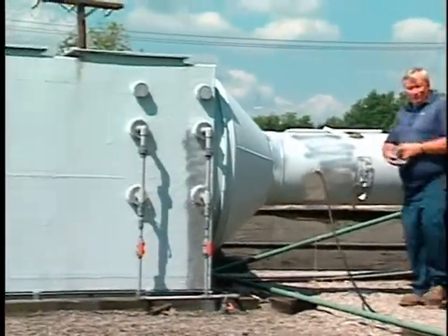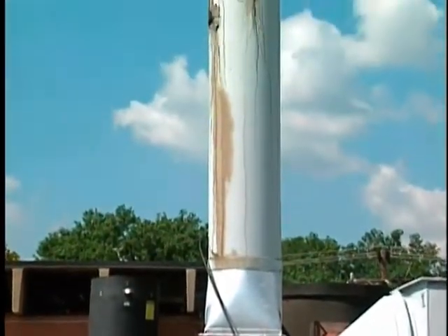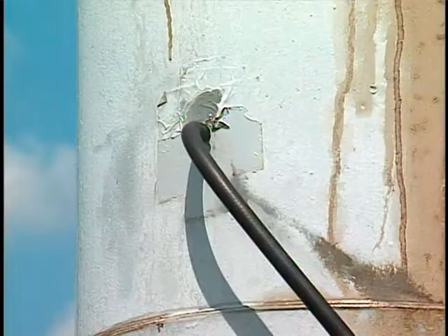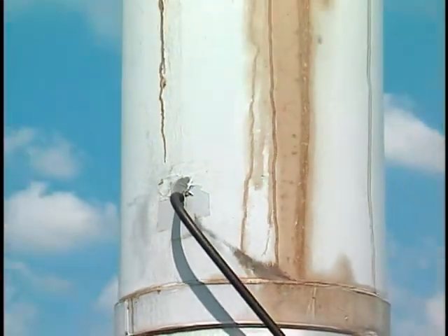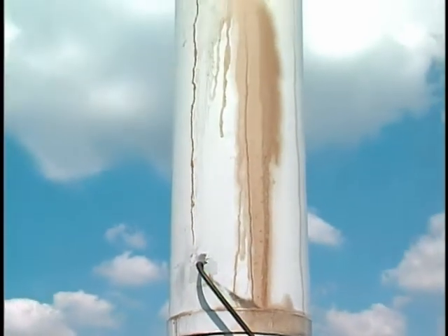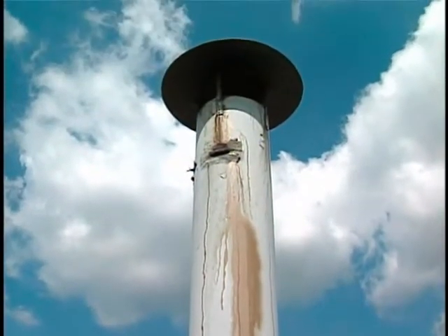The performance of the mist eliminator can also be evaluated by observing the stack and areas adjacent to the stack. Rainout of droplets around the stack, mud lips, and discolored streaks at the stack discharge, or heavy drainage from open ports all indicate a poorly performing mist eliminator.